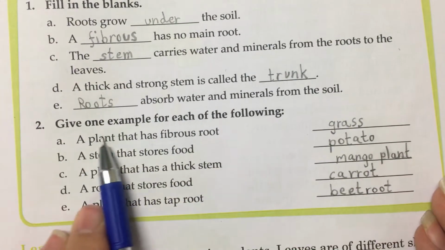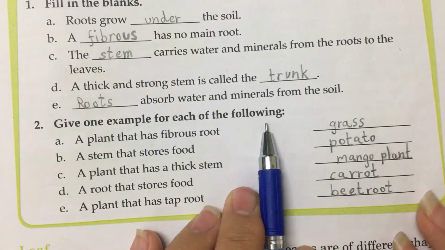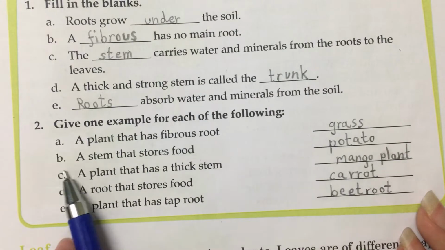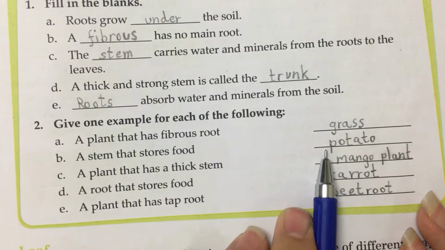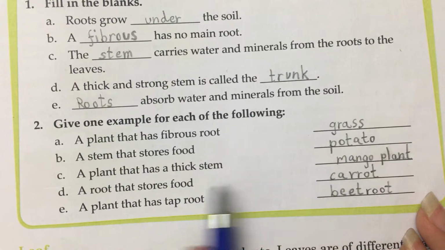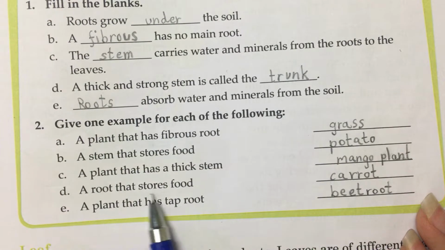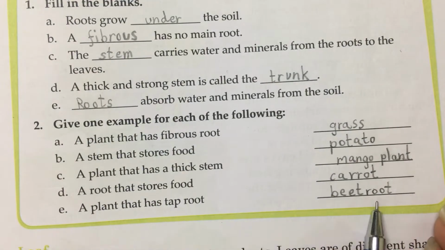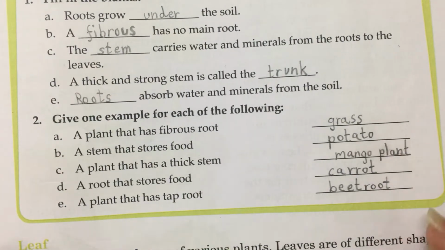Number 2. Give an example for each of the following. A plant that has fibrous root: grass. A stem that stores food: potato. A plant that has a thick stem: mango plant. A root that stores food: carrot. And a plant that has taproot is beetroot. You can write your own.